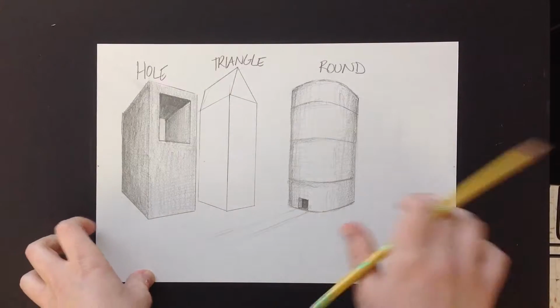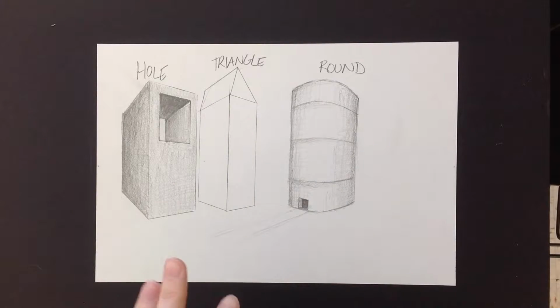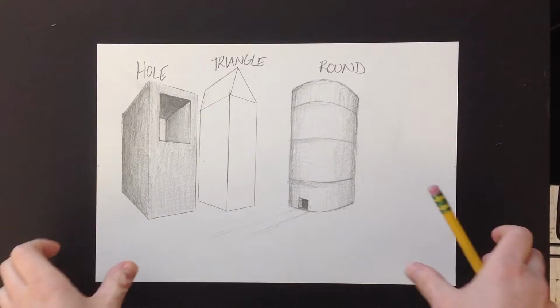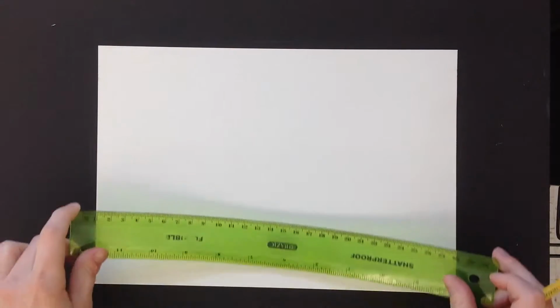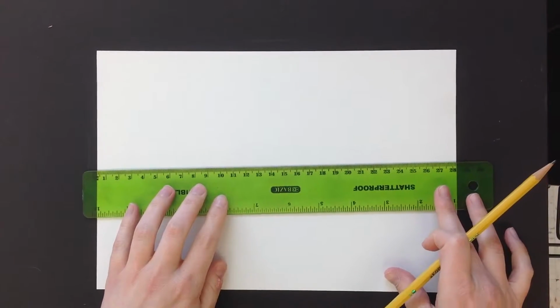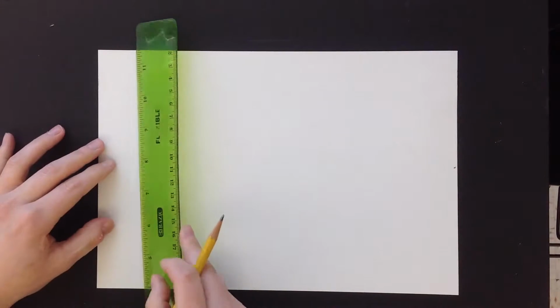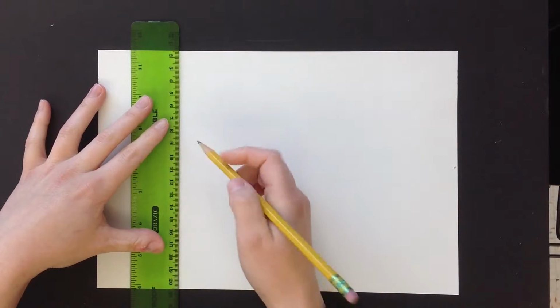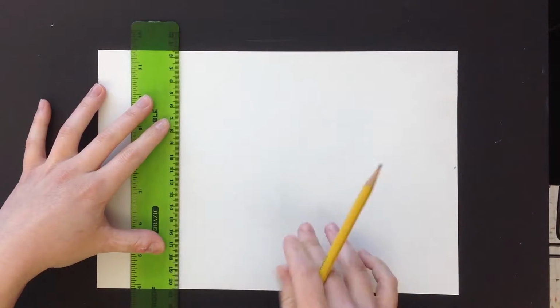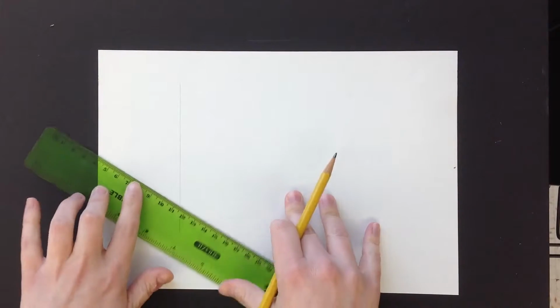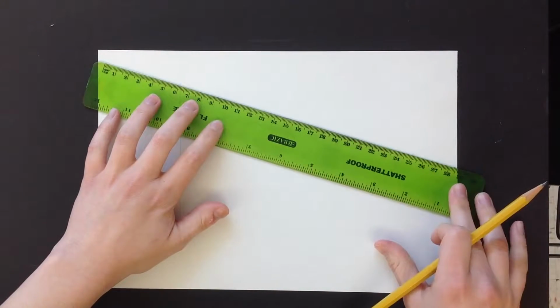So first I'm going to show you how to do these 3 different buildings. They're really simple. You always start out with your vanishing points. And with all of these buildings, you will draw a box first, basically. So you'll always start with the basic box. And with these, you want to draw lightly, because you might be erasing, especially for the round building.